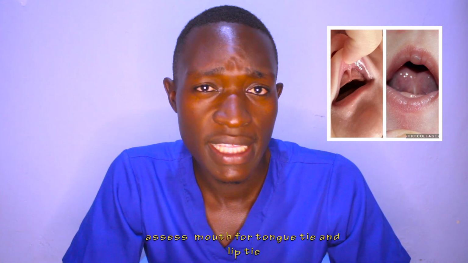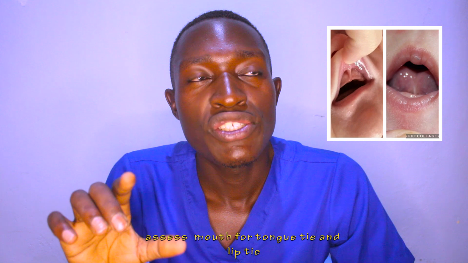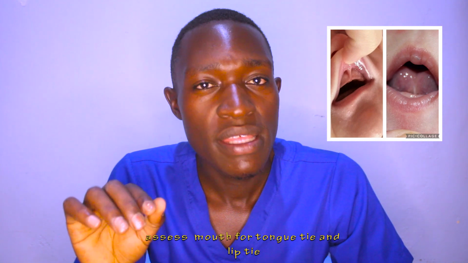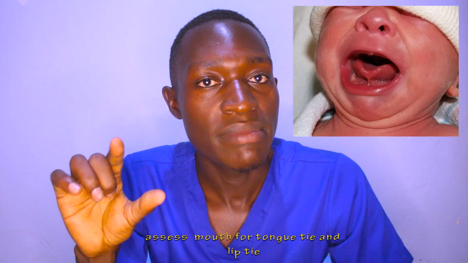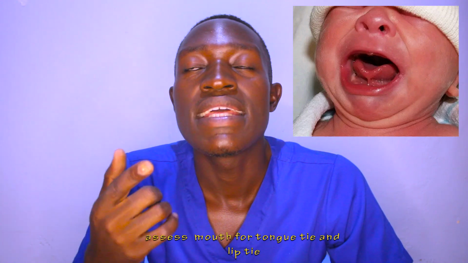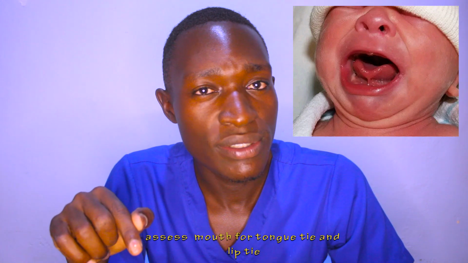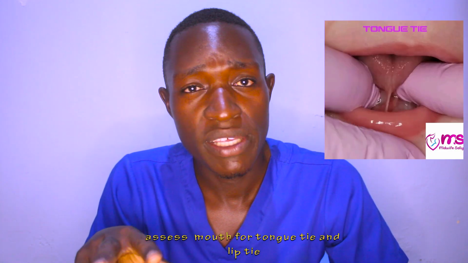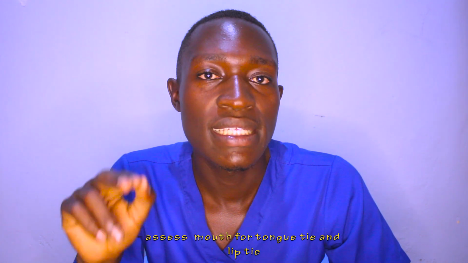The second assessment you need to do is checking for tongue tie. Just open the baby's mouth and try to pull the tongue of the baby from the lower jaw. Sometimes you might find that in some children, the tongue cannot be retracted from the lower jaw. That is something we call tongue tie, which will have to be corrected surgically.